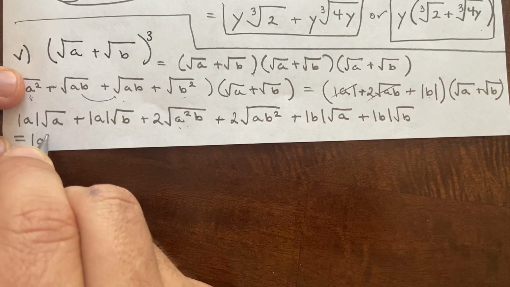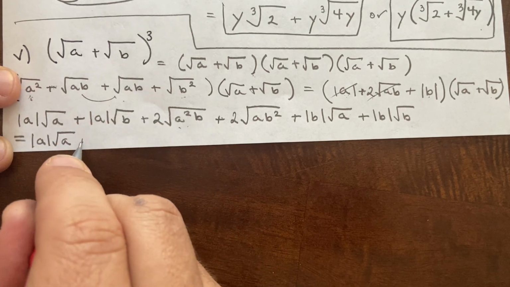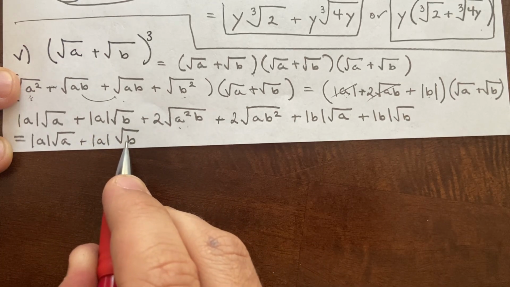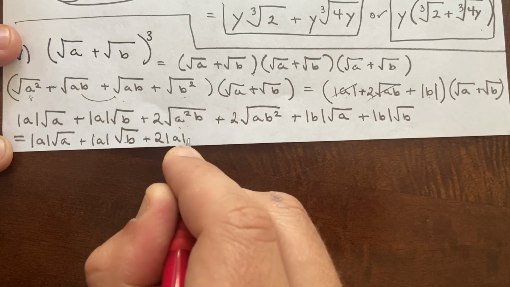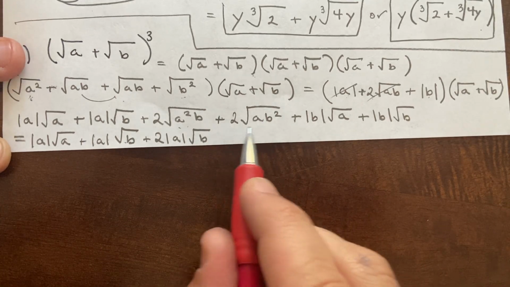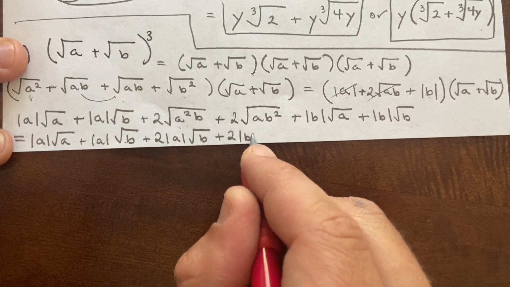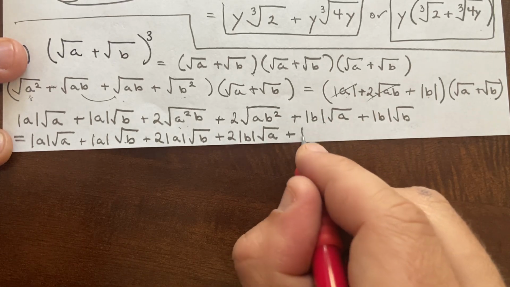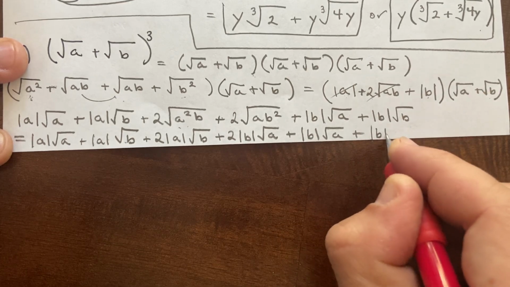So I'll have absolute value of a root a, I'm just writing that down, plus absolute value of a root b, just writing that down. And then here I'll have plus 2 absolute value a root b. Here it'll be kind of similar but opposite. I'll have plus 2 absolute value b root a. Here I have what I have, absolute value b root a plus absolute value of b root b.